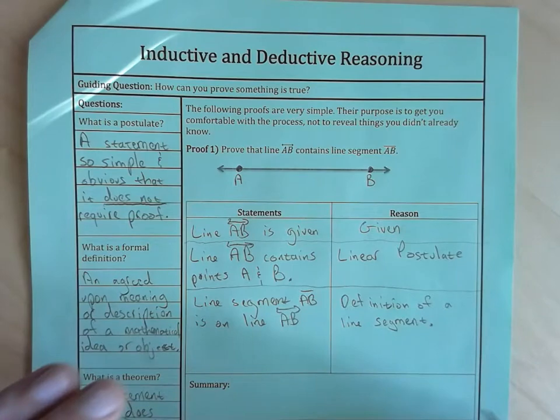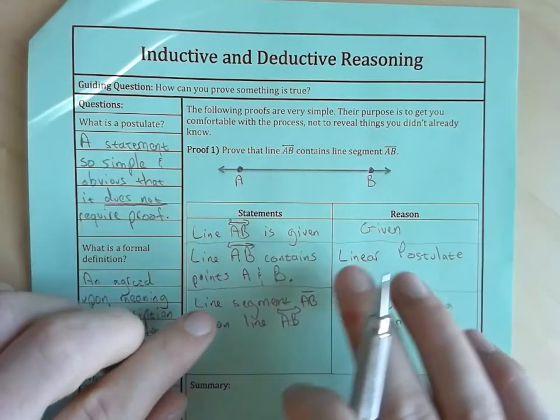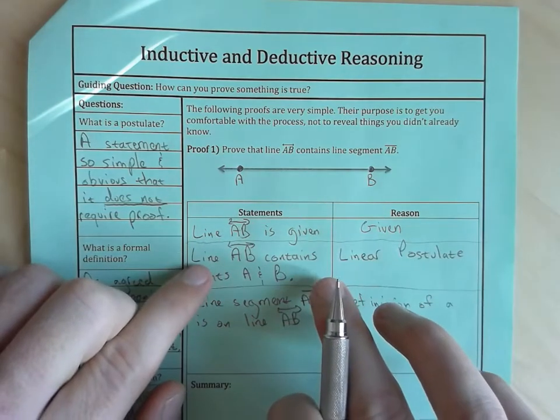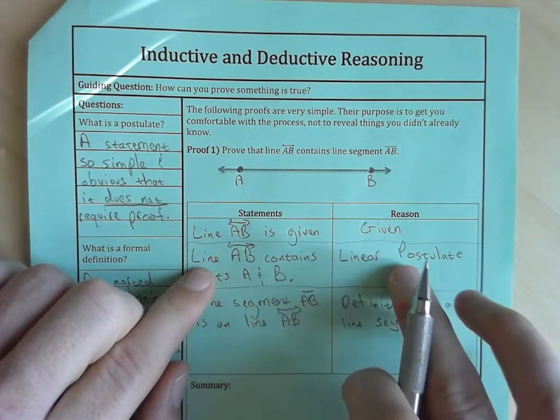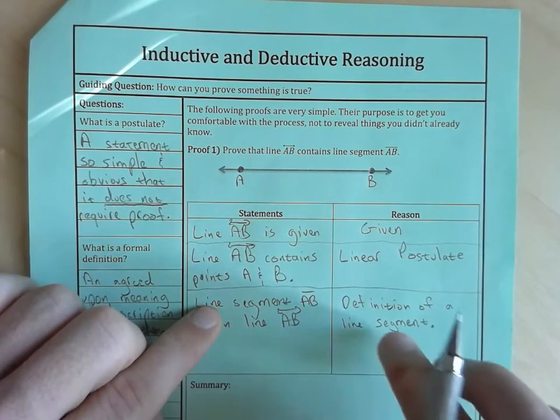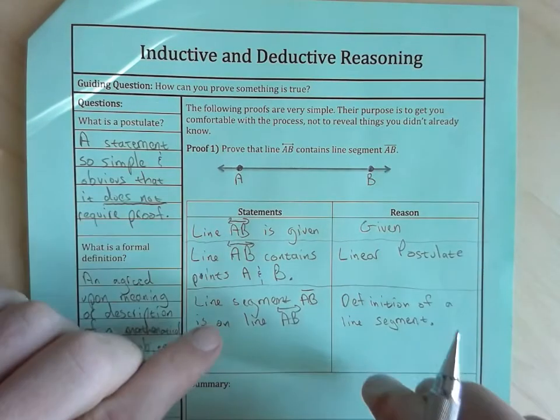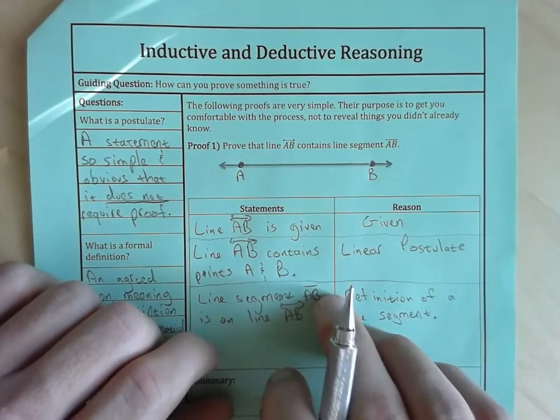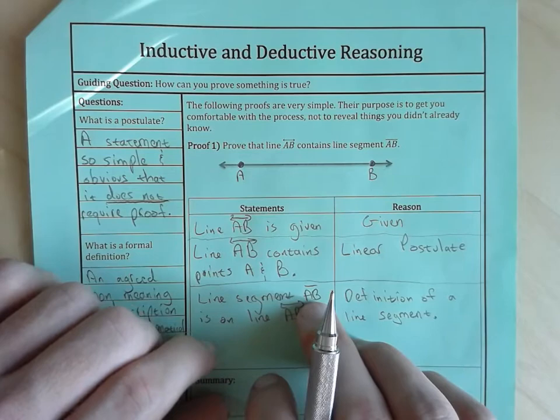So this statement, reason, based on that first line, I can conclude this statement for this reason, and based on that I can conclude this statement for this reason. This is the process of deduction or deductive reasoning, and it's the backbone of the proofs that we write in geometry.